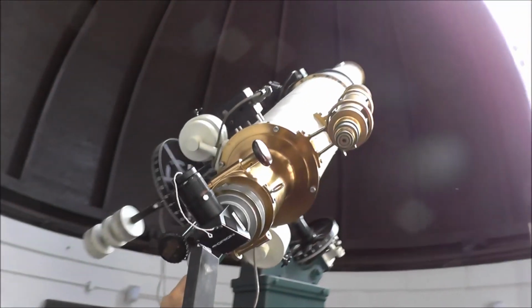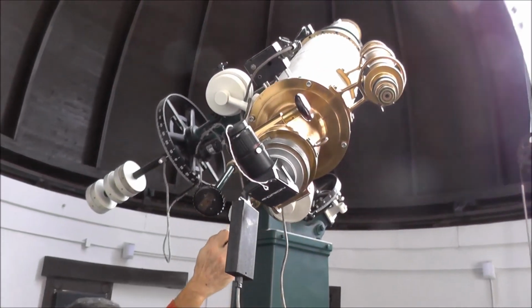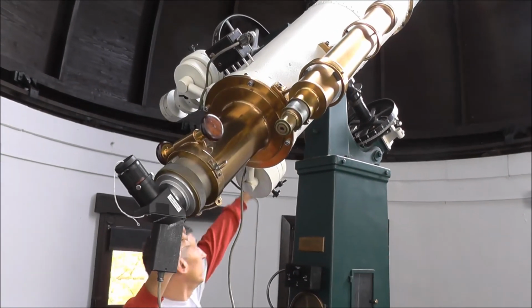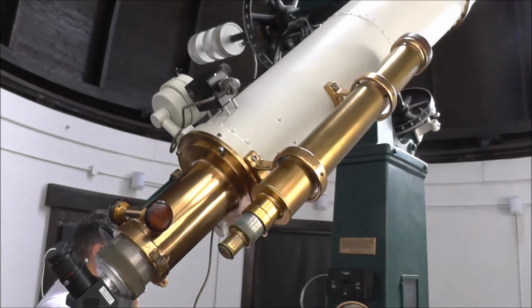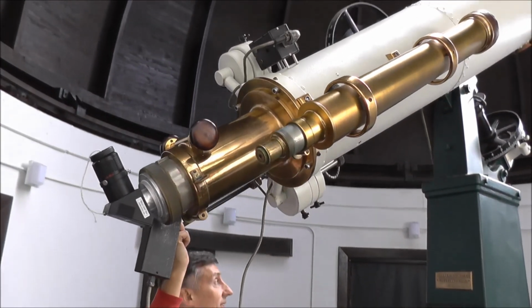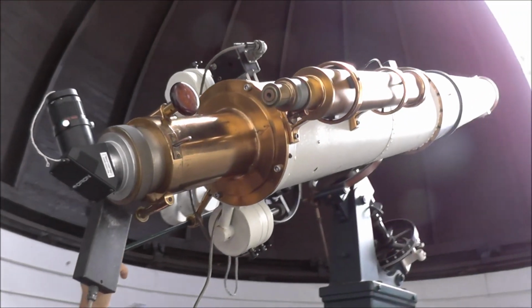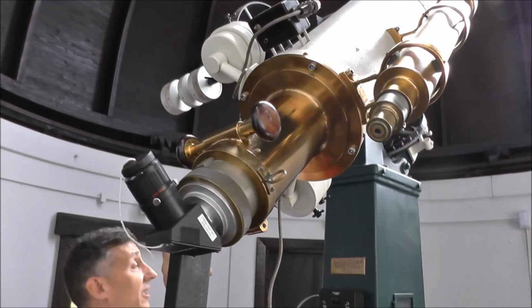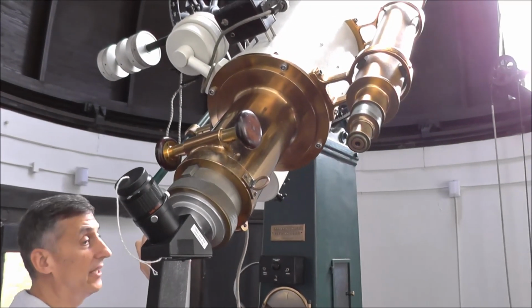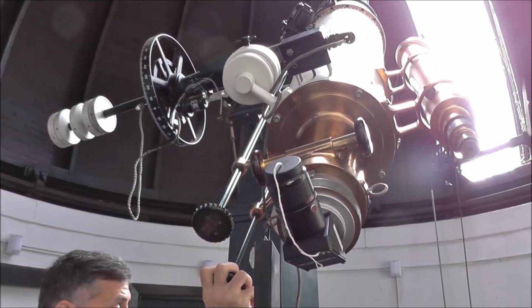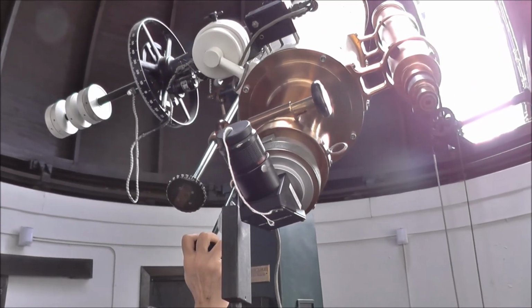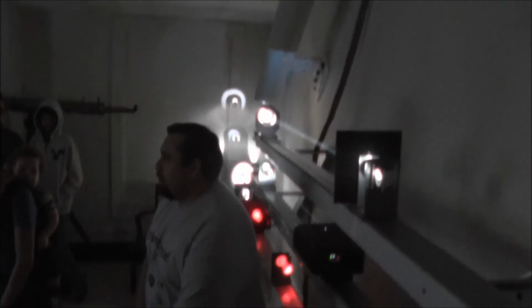You see, I can move it really easily. It probably weighs 5 tons. I'll let you do it in a second, okay? Come here. You can move it to any place in the sky by releasing the clamps here and moving it around. And do you know why we have to move the telescope?